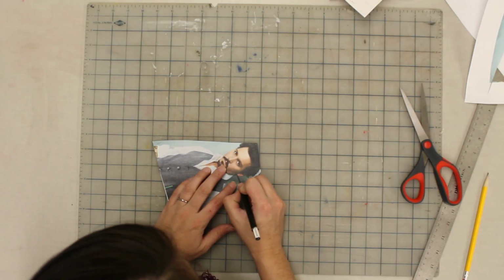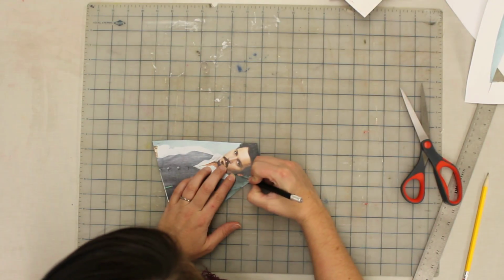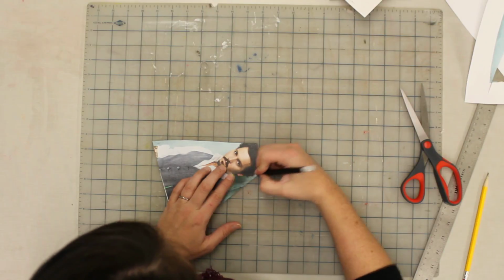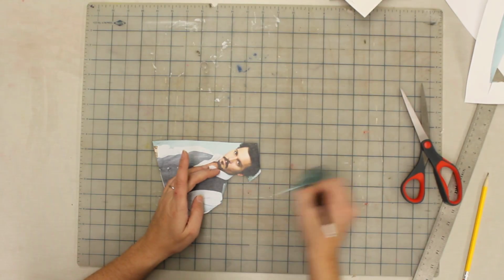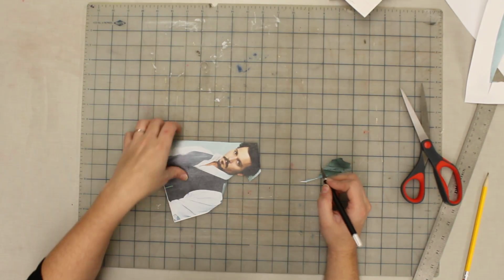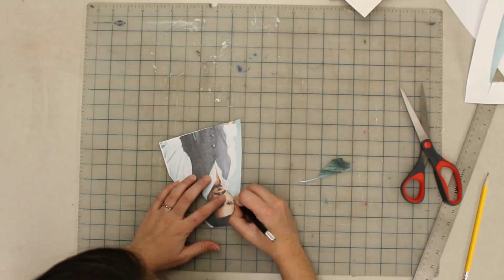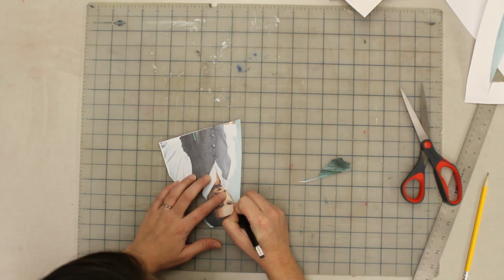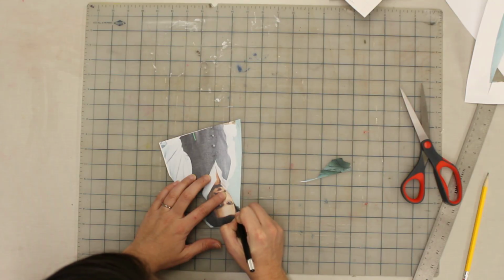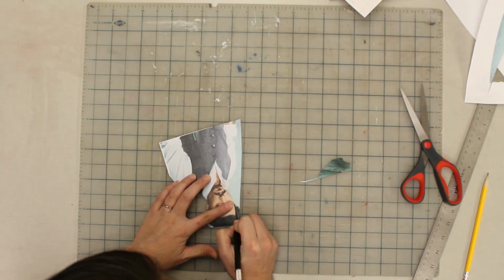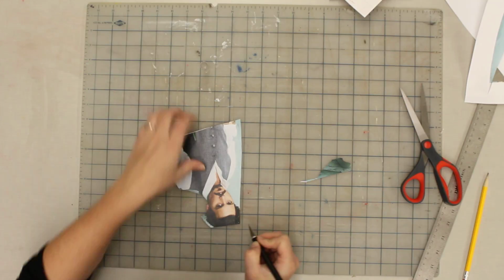I'm going to rotate, and slow and steady definitely wins the race with this. So now I'm going to get rid of that piece. I'm going to go over here maybe. I'll do his cheek over here. Okay, and I'm cutting off the hair. I don't need the hair, right? Because I'm giving him a new hairdo.